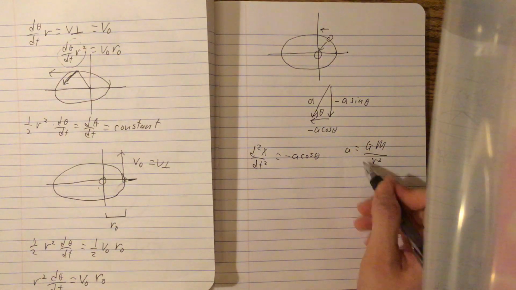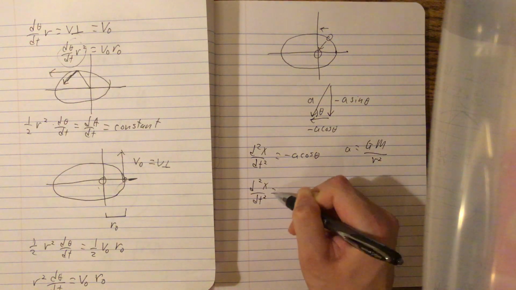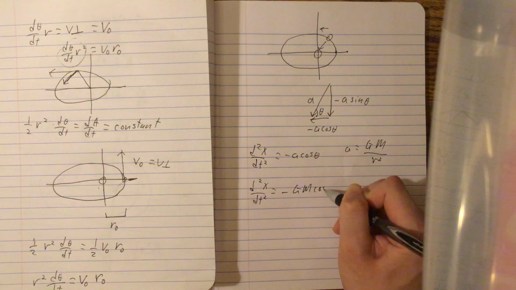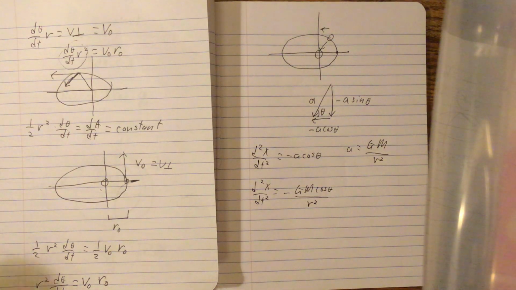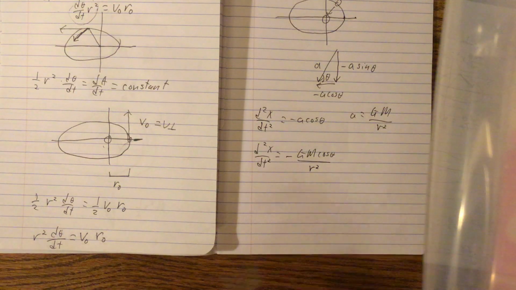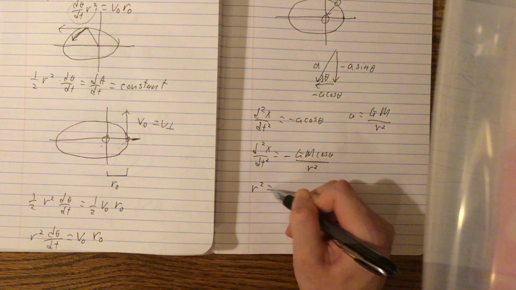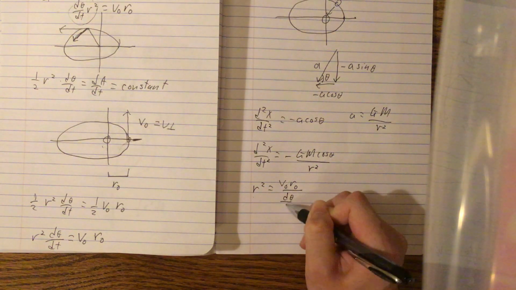So we can plug in a here to get d squared x over dt squared equals negative GM cos theta over r squared. Alright, let that sink in. Now, here's what I want to do. We discovered this identity, right? And r squared also equals this, v naught r naught over d theta over dt.